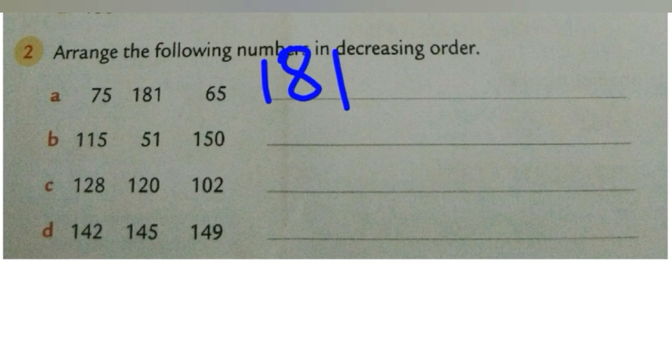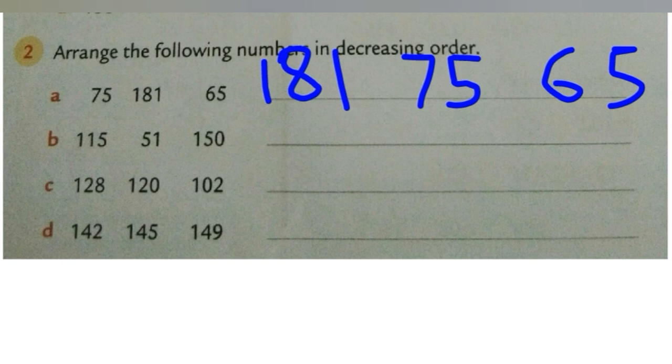181. Now we need to check the other two. Because the 100 place is not there, we will see the tens place. In the first number, in tens place, 7 is there. And in the second number, in tens place, 6 is there. Is 7 bigger or 6? 7 is bigger. So that means automatically 75 is the bigger number, and then last 65. It's arranged in decreasing order. Now the remaining 3 you need to practice yourself.